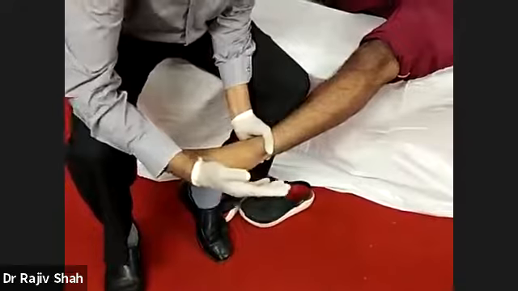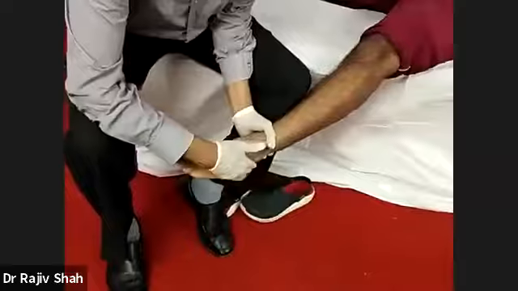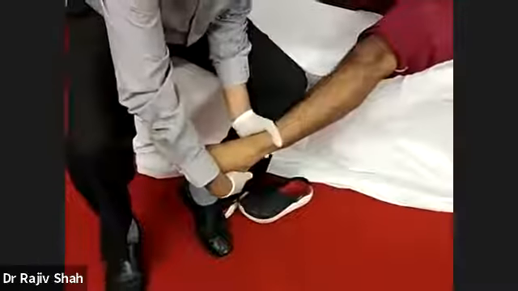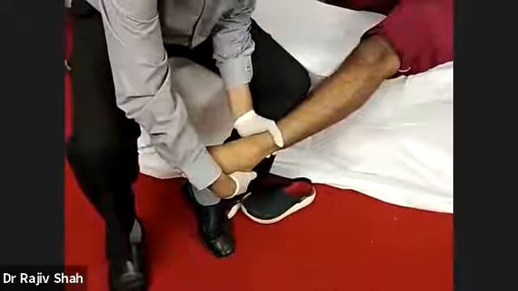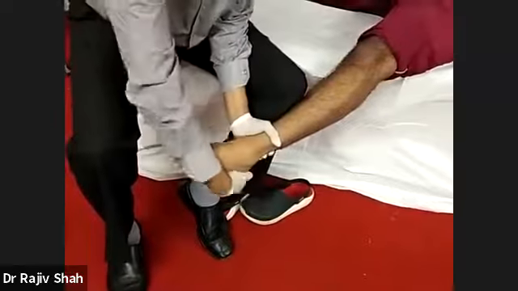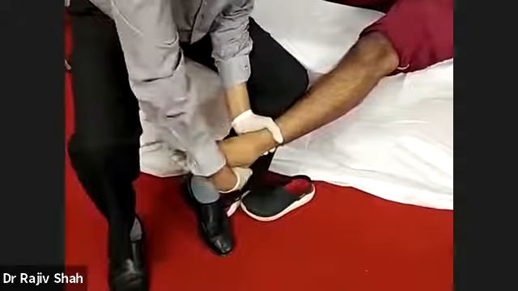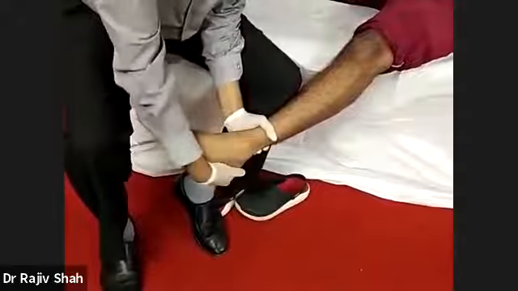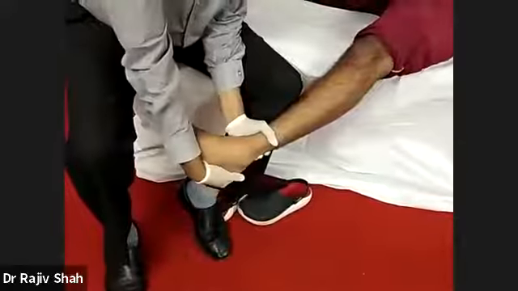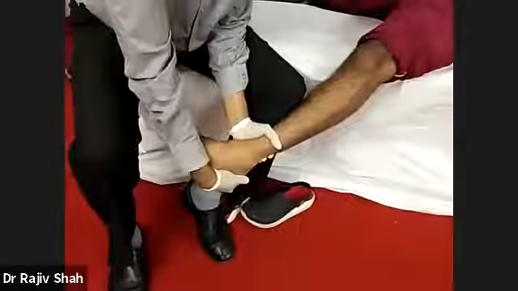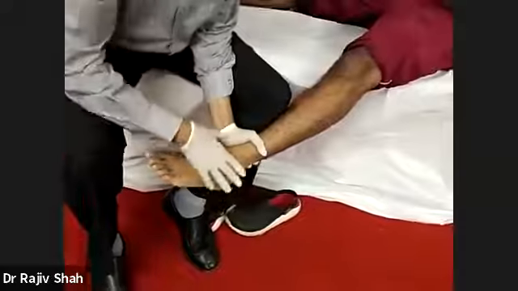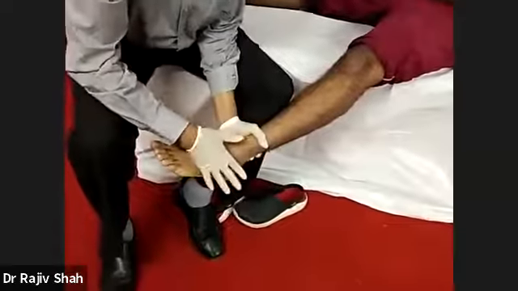And another test is the lateral stress test, to know the integrity of the lateral ligaments of the ankle. Again, you are holding the heel with one hand, plantar flexion of the foot, and then you are stressing the ankle laterally. And look, we feel that this ankle is quite lax, but you need to compare it with the opposite side, and only then will you be able to differentiate whether there is any lateral ligament injury of the ankle and whether the ankle has lateral instability or not. So that is the instability test for the ankle.